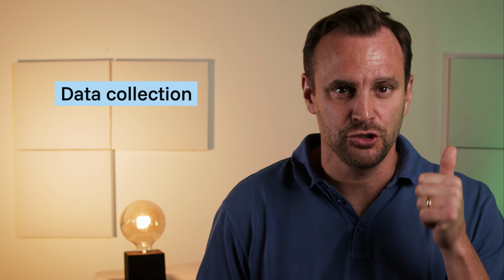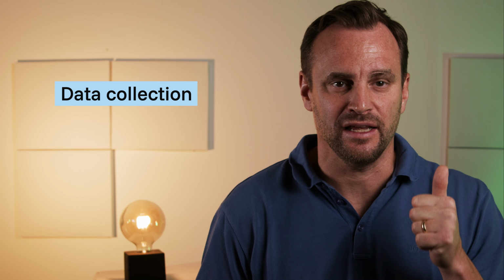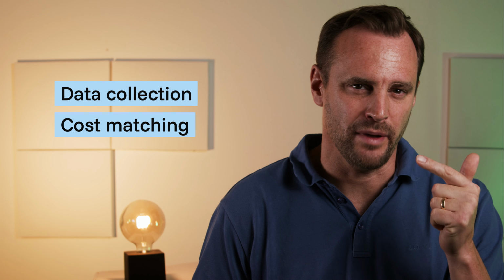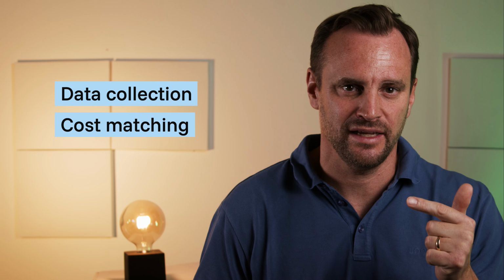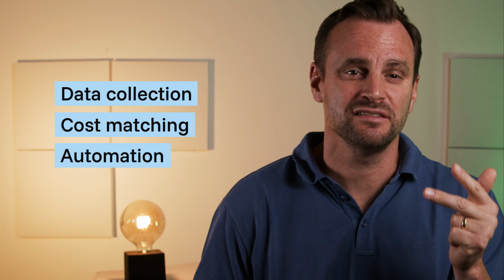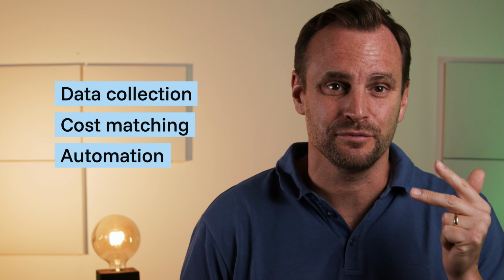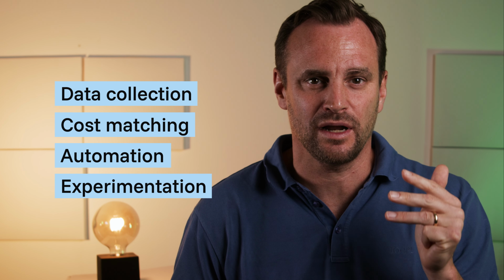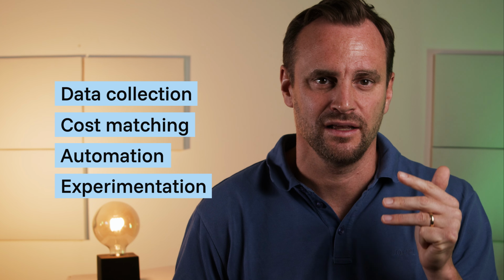To implement the system effectively, there are 4 focus points to keep in mind. Data collection. Ensure simultaneous collection of aggregate and user-level data. Cost matching. Link media contributions from MMM with detailed MTA data. Automation. Implement systems that run daily without requiring regular human intervention. And fourth, experimentation. Continuously run experiments to validate and refine the measurement models.